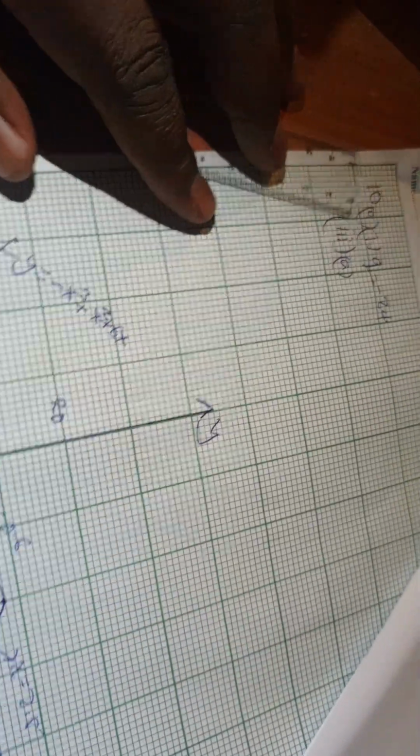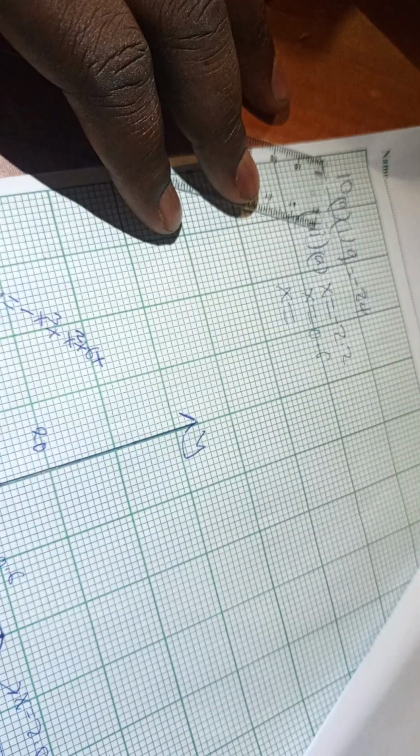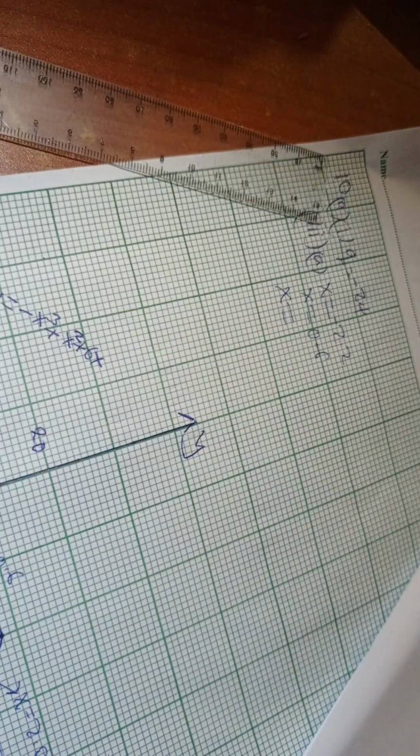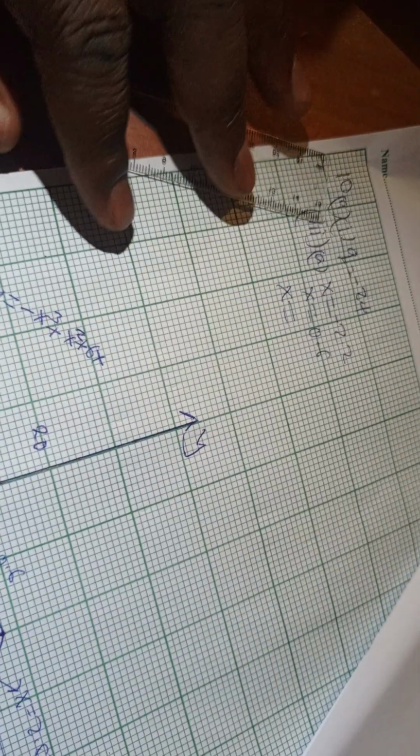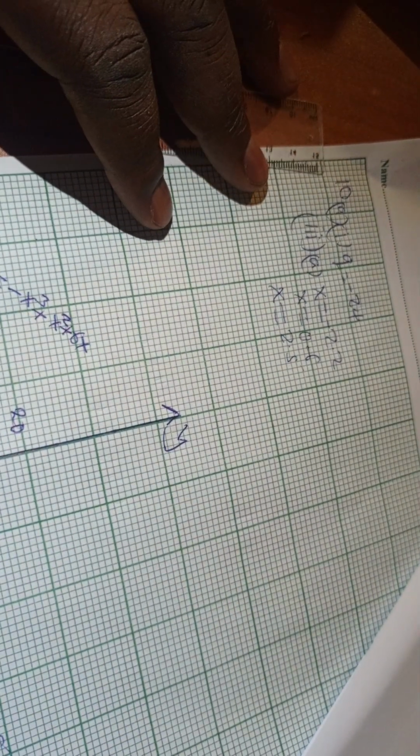Then now you write the answer here, all together. So you write x is equal to negative 2.2. Again, x is equal to what? 0.6. Clear? Again, x is equal to what? 2.5, right? 2.5. So these are the answers. Clear? Yes. These are the answers, right?